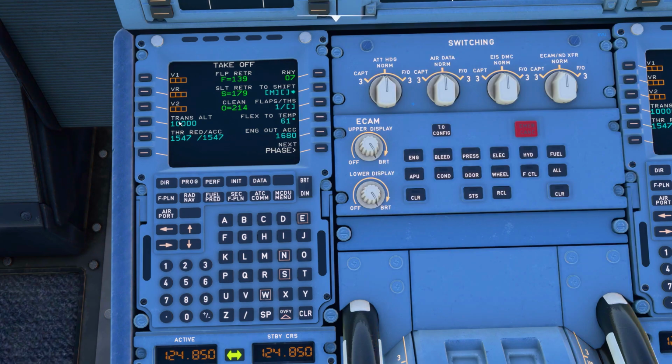After that we will enter transition altitude. In India it is 4000 feet and we will enter here. Now after entering these values, you simply have to click on V1, click again, click on VR, click again, click on V2, click again. So these are our values for V1, VR and V2.